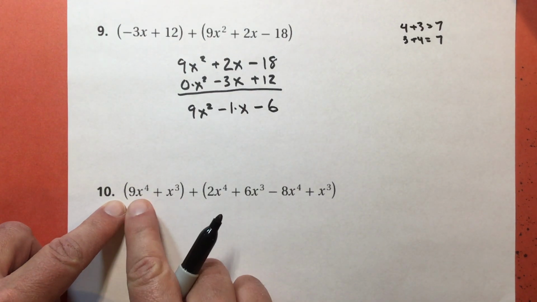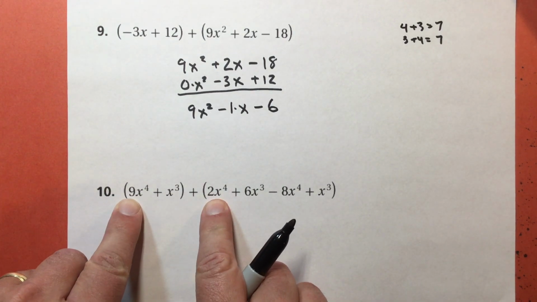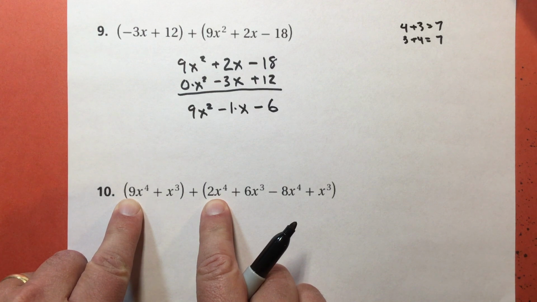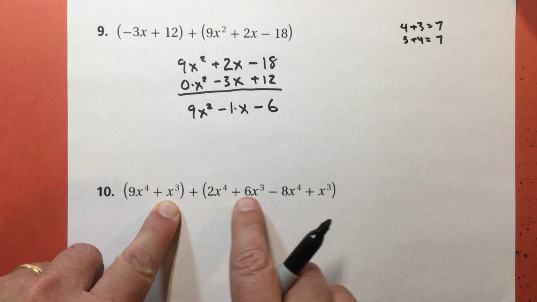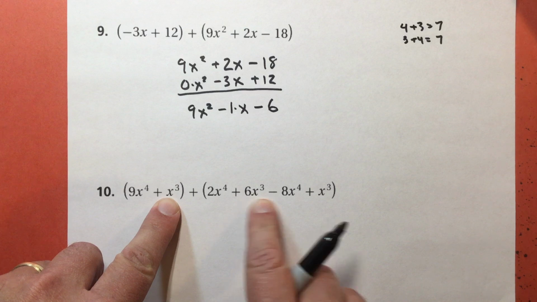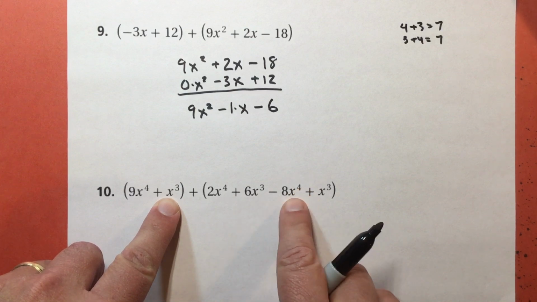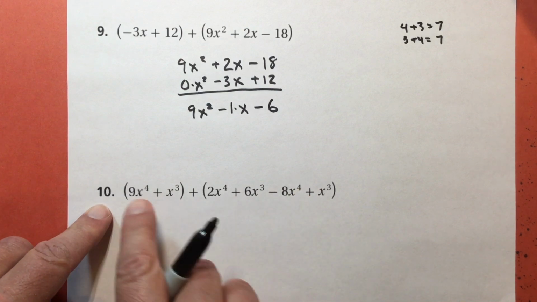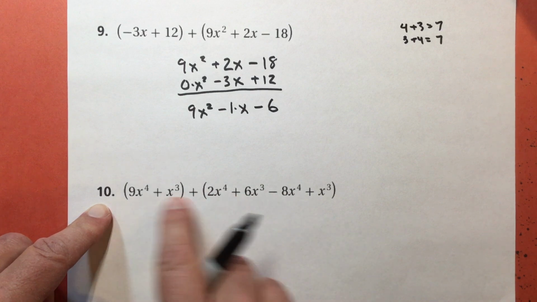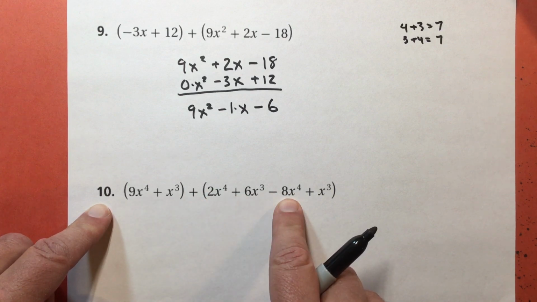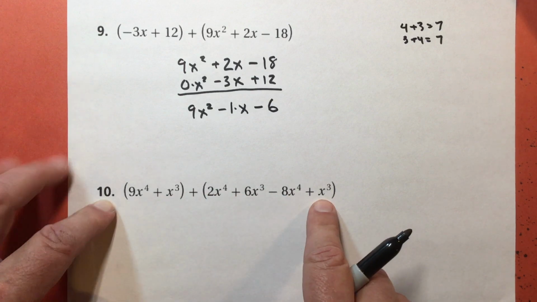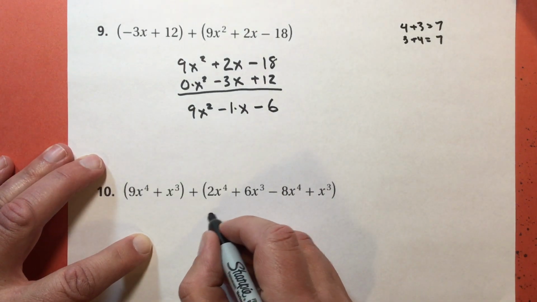Same thing with this. I've got 9x to the fourth and 2x to the fourth. Those are going to be lined up. And I've got x to the third and x to the third. Those are going to be lined up. But look, what about what goes here? That's an x to the fourth. That's going to be lined up here, here, and here. Every x to the fourth is going to be lined up. Same thing with the x to the third power. So I got to write it like this.